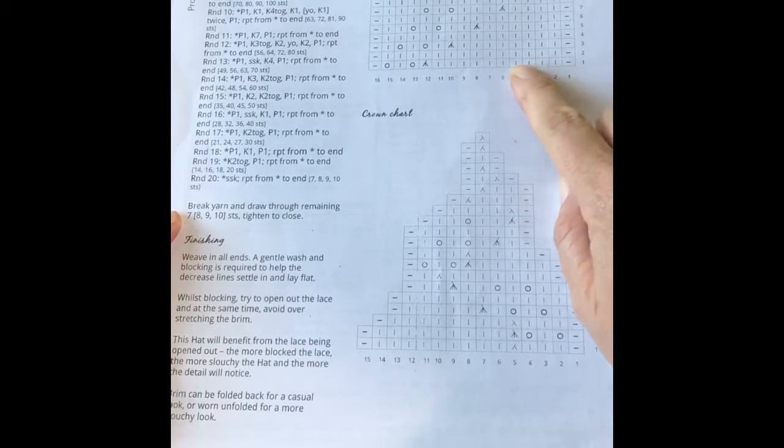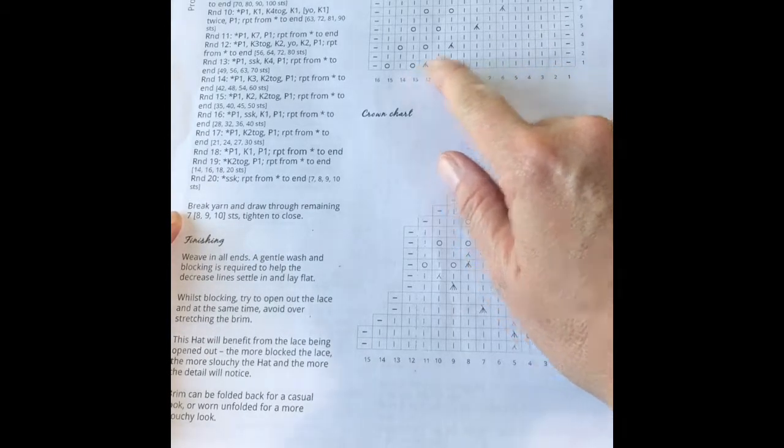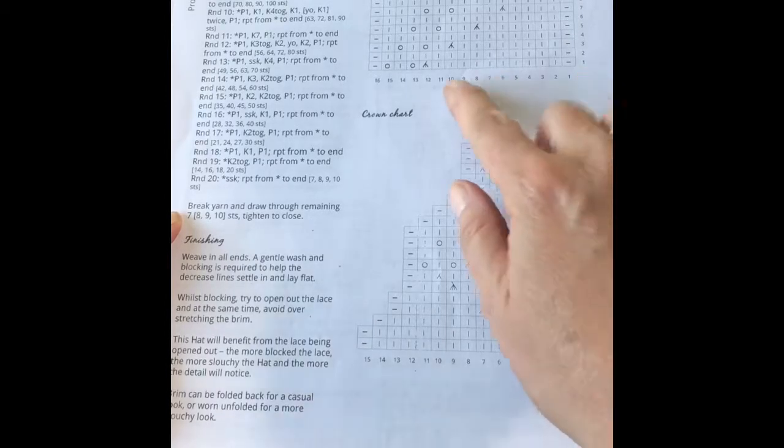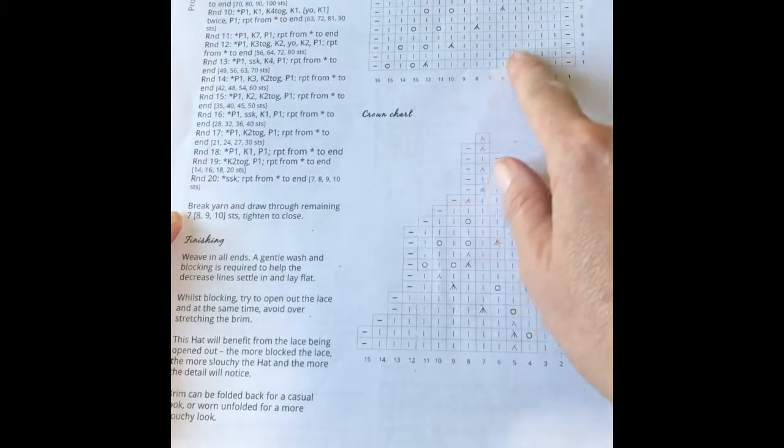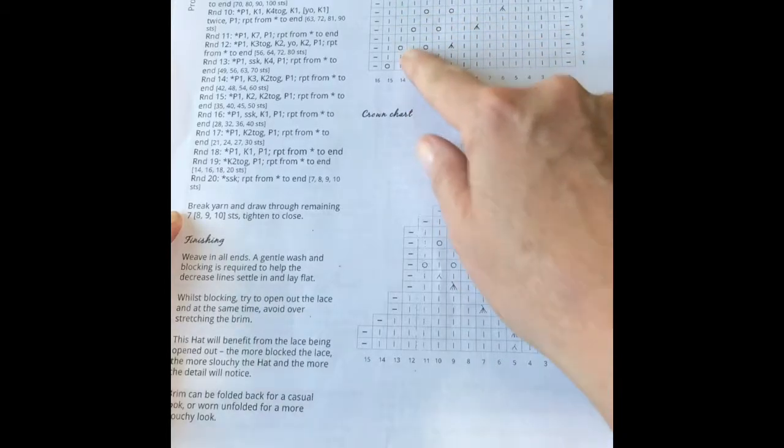Each box represents a stitch, and each row represents a row of your knitting. Each symbol has meaning, so you want to look for the legend. In this pattern, the legend can be found on page 2.